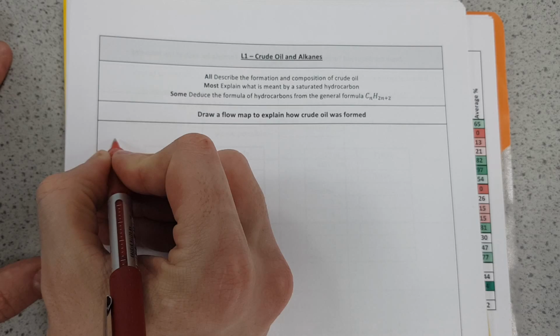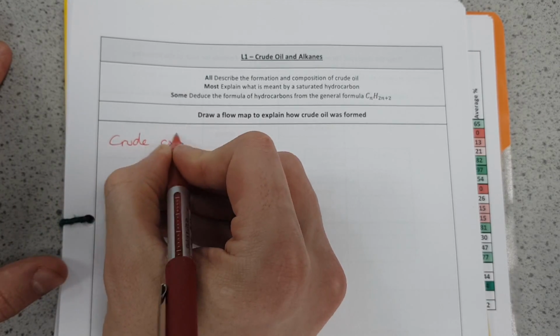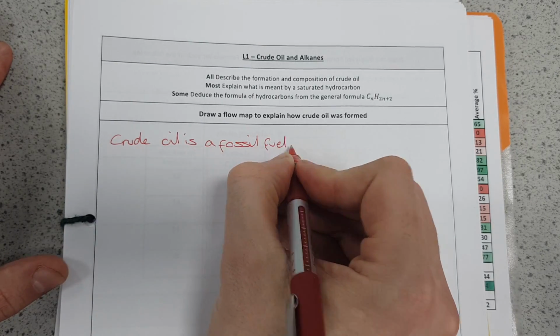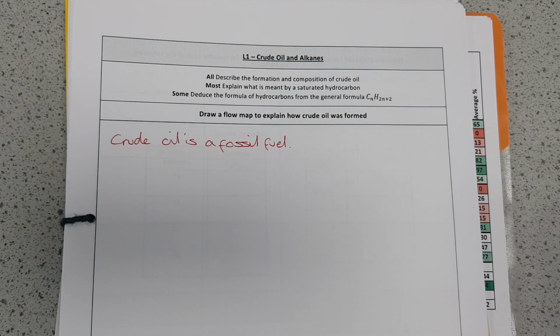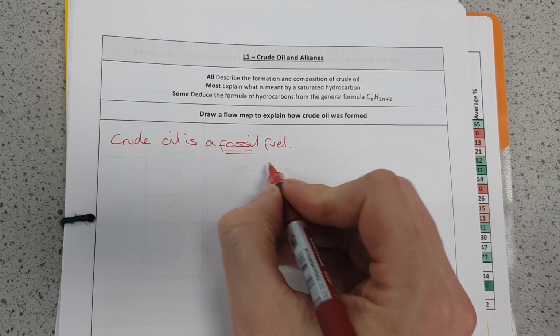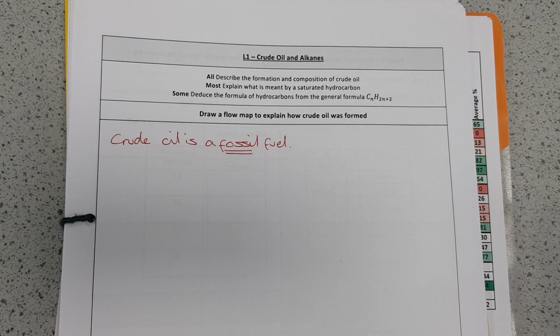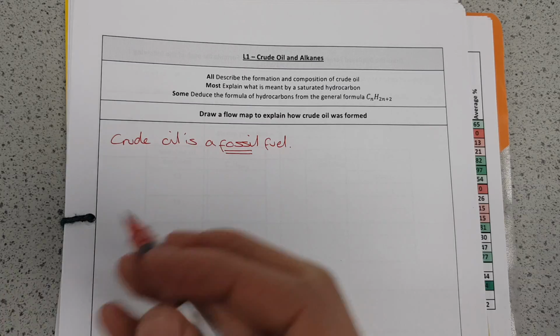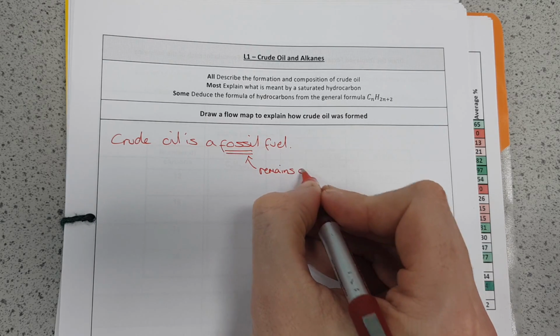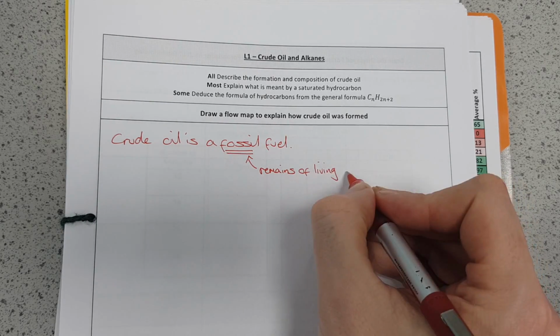Fundamentally, it's a fossil fuel. So we would come across it as an example of a fossil fuel, just like coal, natural gas, crude oil. They're the main fossil fuels you need to know. Now, the fact that it's a fossil fuel gives us a hint as to how it's made. If we think about what fossils are, fossils are the remains of prehistoric creatures. So we know it has something to do with the remains of living organisms.